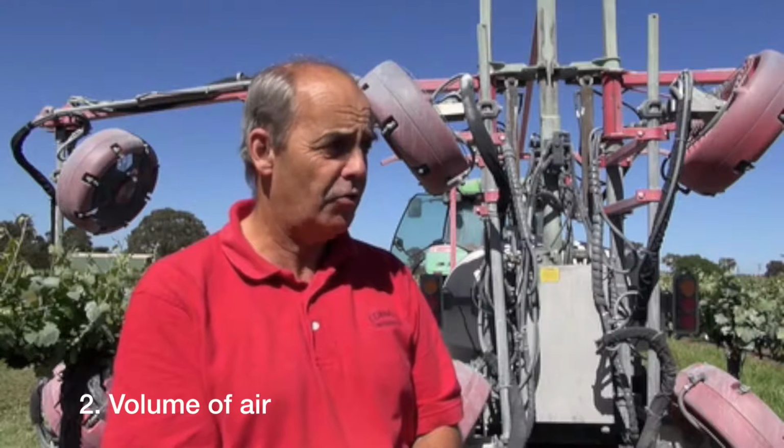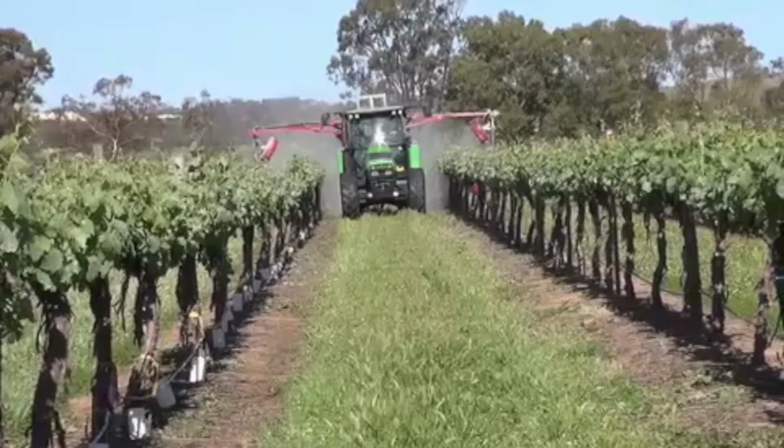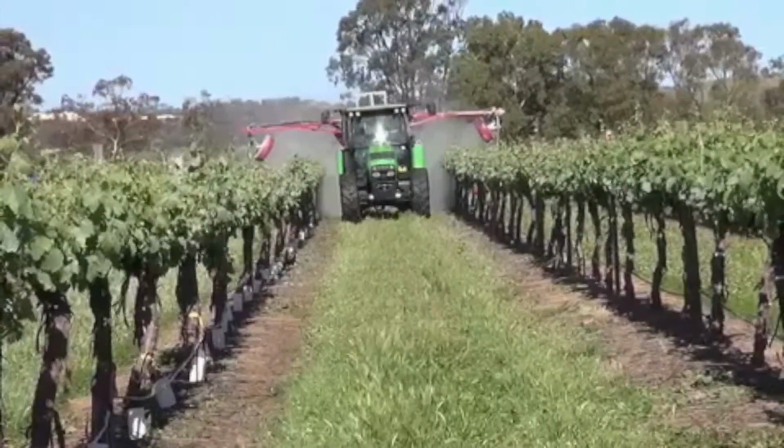So the volume of air produced by many traditional sprayers is far too large for modern vineyards and modern trellis designs, resulting in the spray going through the canopy and away, resulting in drift. And so what the grower should do is try and change the volume of air according to the canopy that exists whilst he's spraying. The grower can do this by various ways.